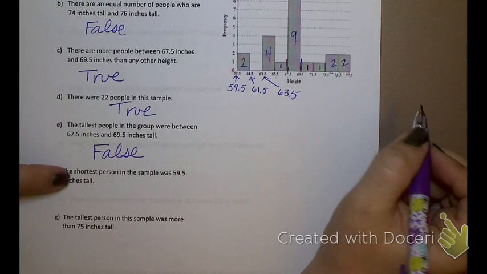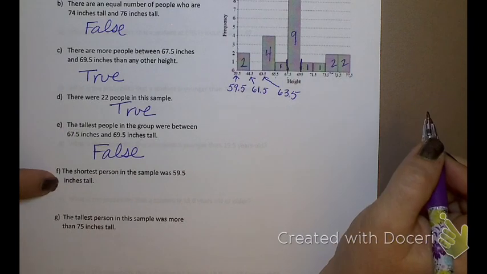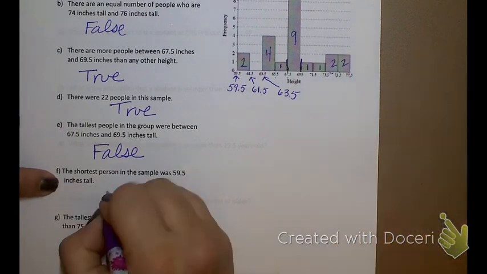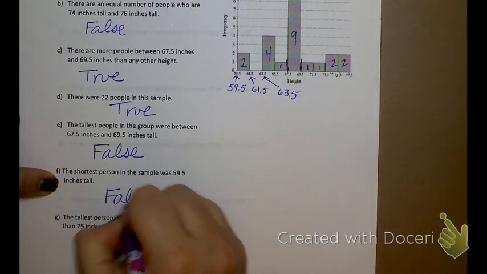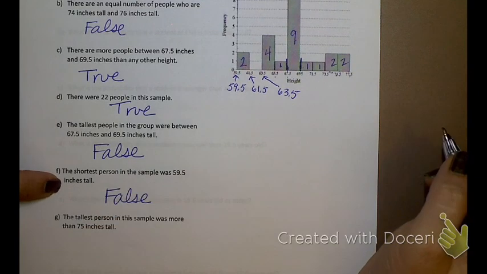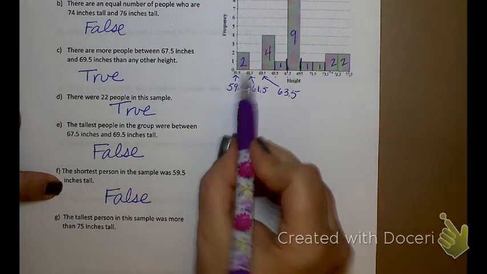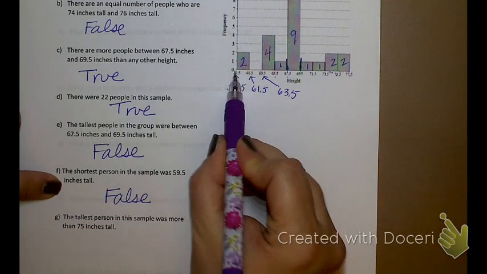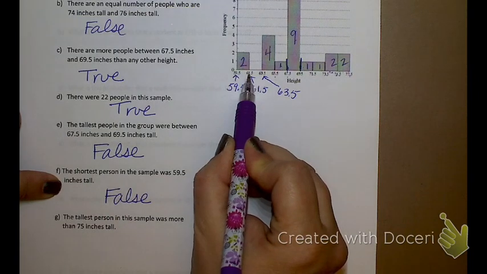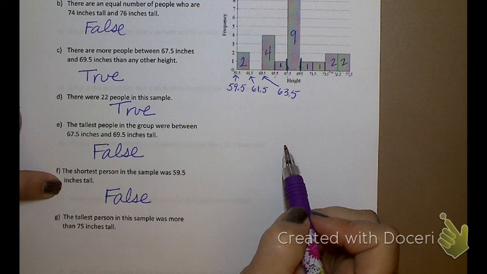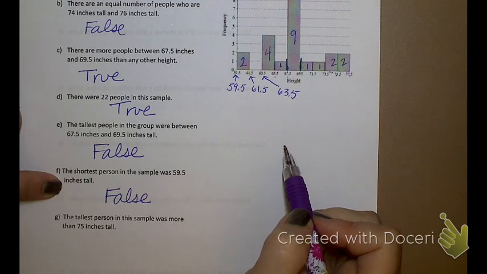The shortest person in the sample was 59.5 inches tall. The shortest person in the sample was somewhere between 59.5 inches and 61.5 inches, but we don't know where in that range they are. So for those it says, was at least 59.5, you could put true?